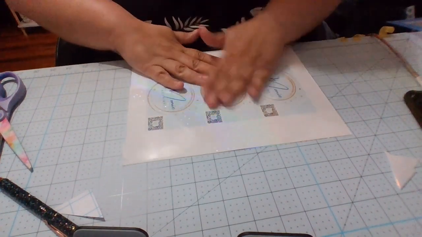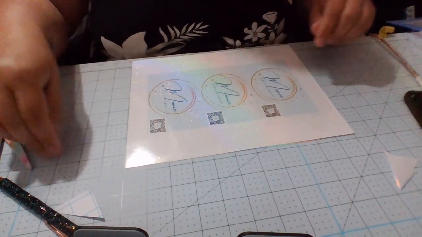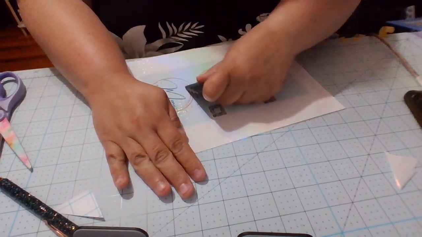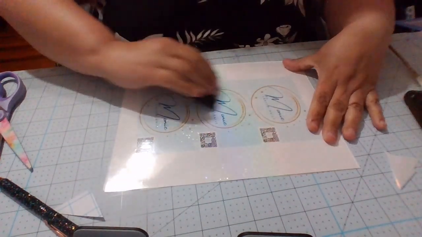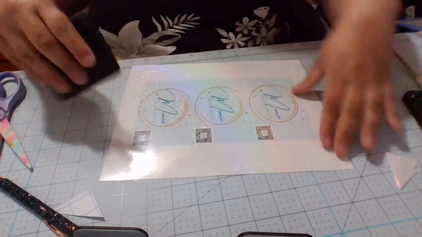Okay, so that is that. There's a bubble on this one, so I want to rub that out. Okay, so that is how I add my laminating sheet.